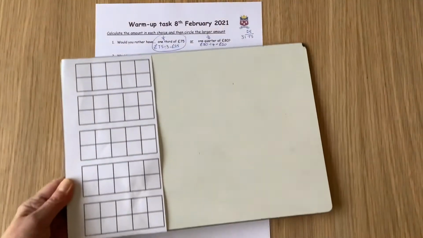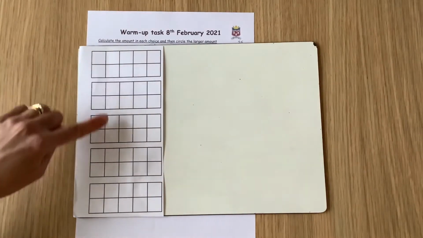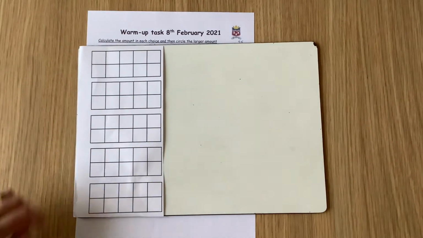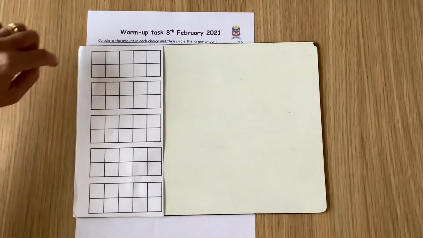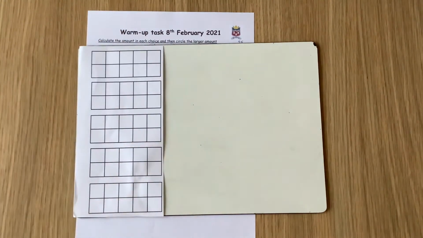Now, last week we were starting to learn about decimals. And we learned last week that the first bit of decimals is all to do with something called tenths. A quick recap of what we did last week. I've got lots of rectangles and each rectangle has been divided into 10 little squares. There are 10 squares in each of these rectangles. So each rectangle is divided into 10 parts.